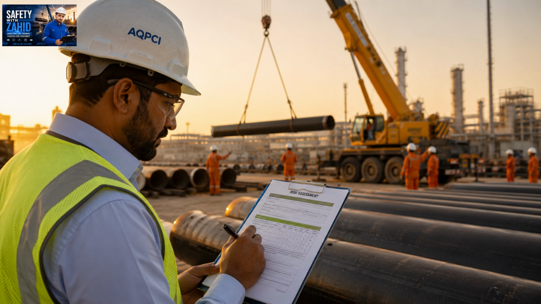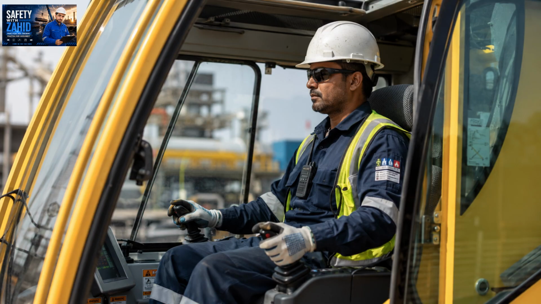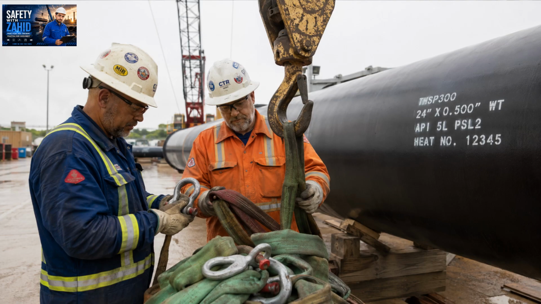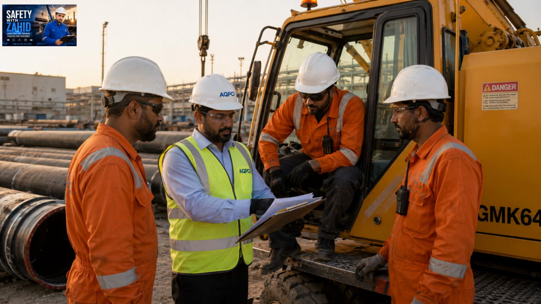Imagine that your team has been instructed to lift a steel pipe using a mobile crane. The crane is available, the operator is ready, riggers are standing by, and the supervisor wants the work to begin.